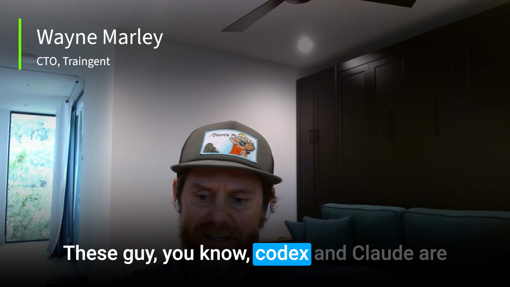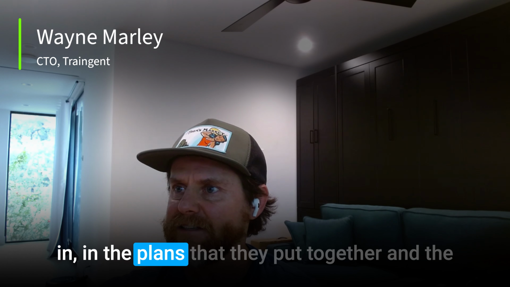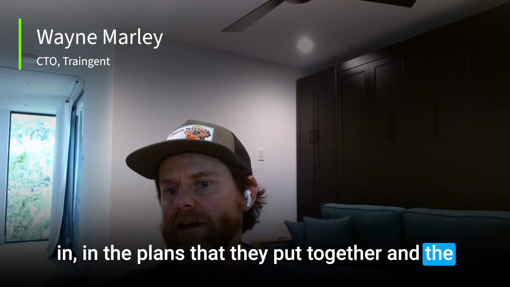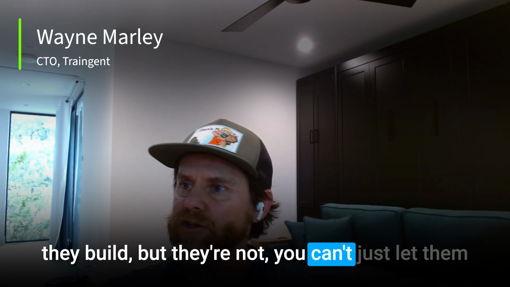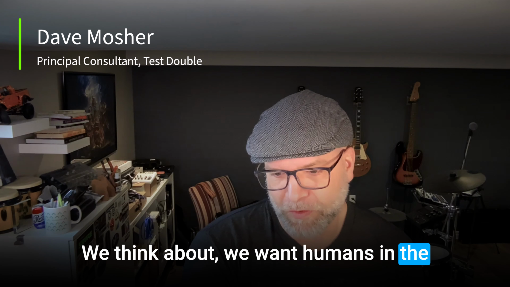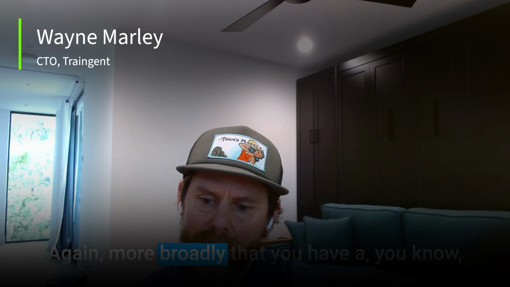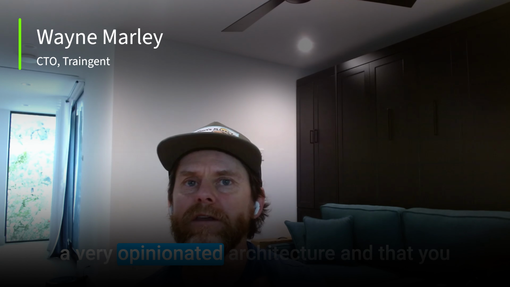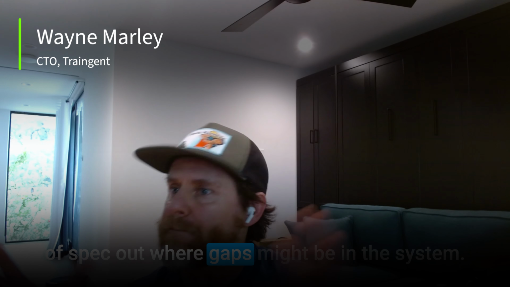These guys, Codex and Claude, are outstanding, and they're extremely convincing in the plans they put together and some of the code bases they build, but you can't just let them run amok. That's just the reality. We want humans in the loop, but we want humans in the lead. Observability is a big thing. More broadly, when you have a very opinionated architecture and verbose documentation, and engineers adhere to that, it becomes much easier to spec out where gaps might be in the system.